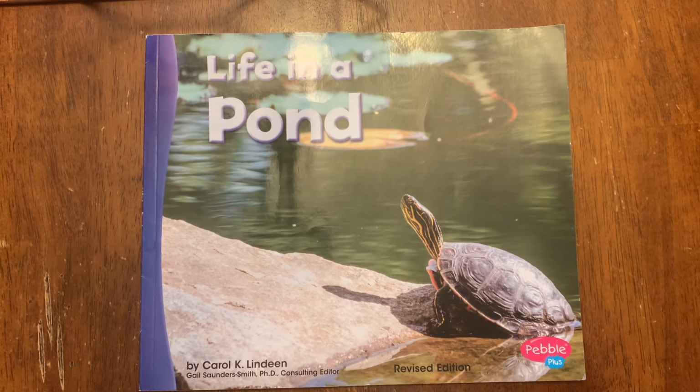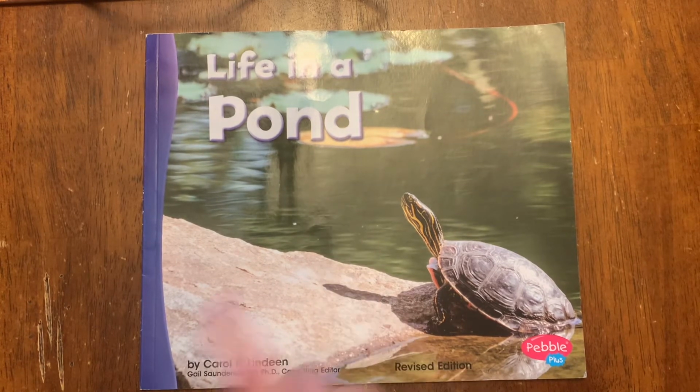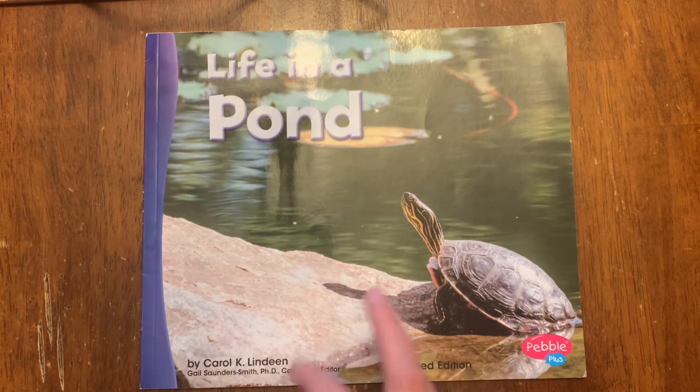Little Pip was a fiction. Say fiction. That means it was fake. It's not real. But this story is nonfiction, which means it is a real life story all about life in a pond. All right, we are going to read this story together. So if you need to, go get your book and you can look at it with me.